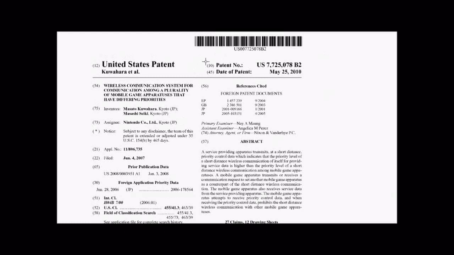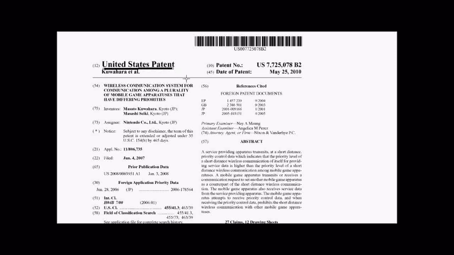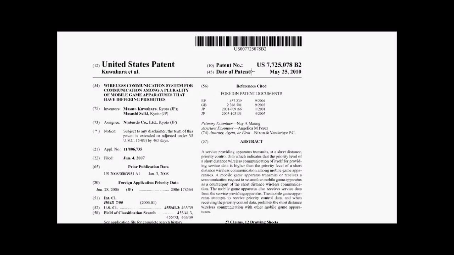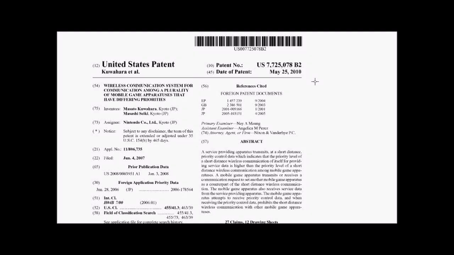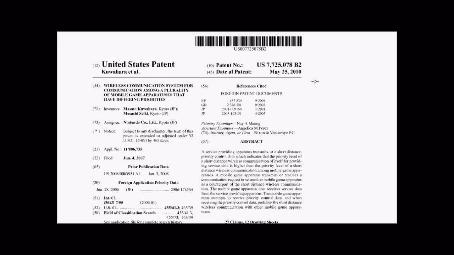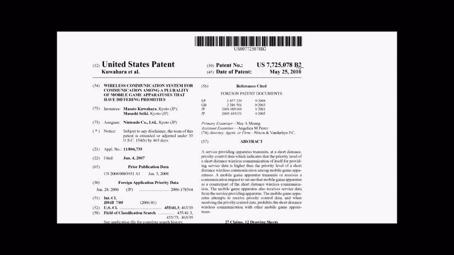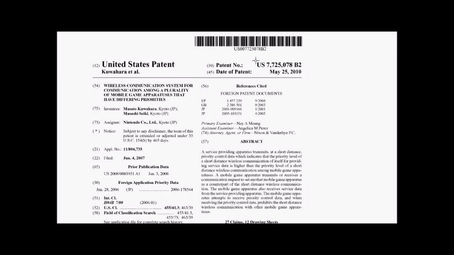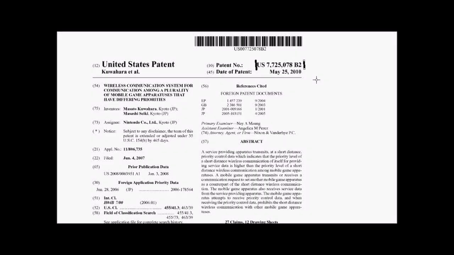So it normally starts with defining that this is a US patent, and then you have a patent number here. So this patent number is unique. Each patent in the United States will have a unique patent number, and a patent will be identified by this patent number, which is written here.